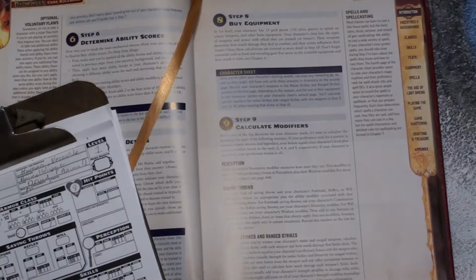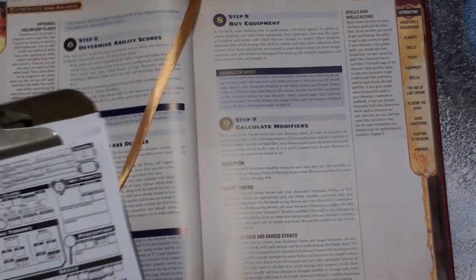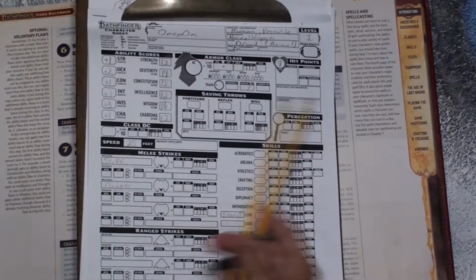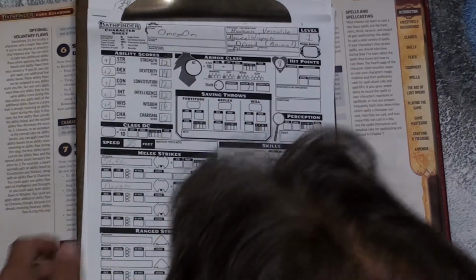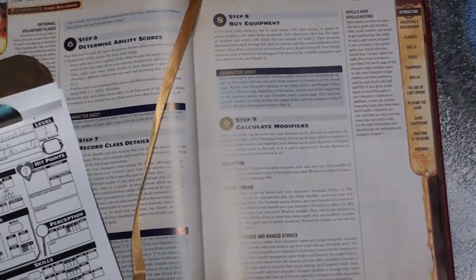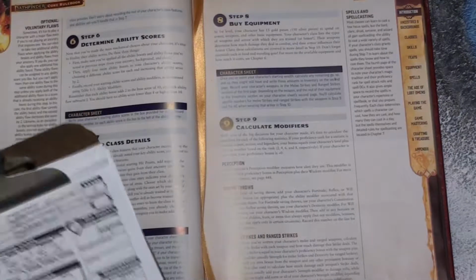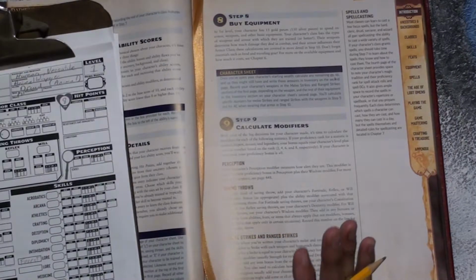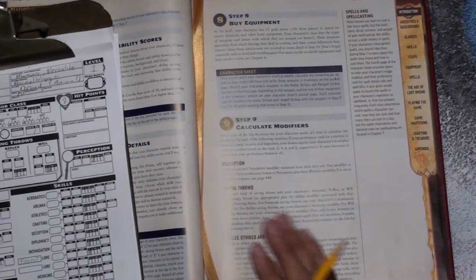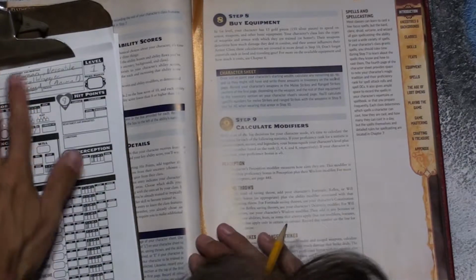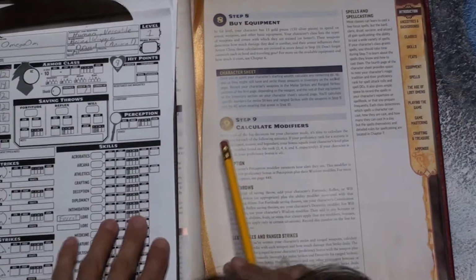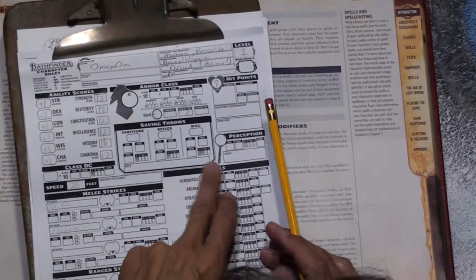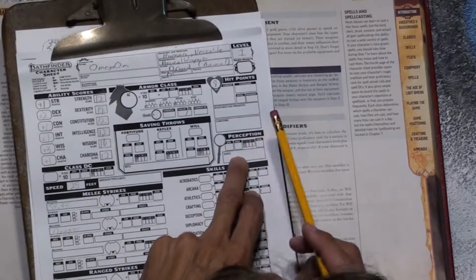Okay, on to step 9, the big step, where we're going to calculate all our modifiers and fill in all this stuff here. So I'm going to have to do a few takes on this one, but this is what I don't like. For most of the stuff you're going to add your proficiency bonus, right?